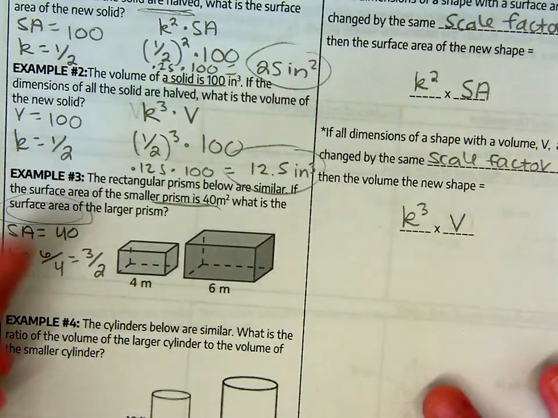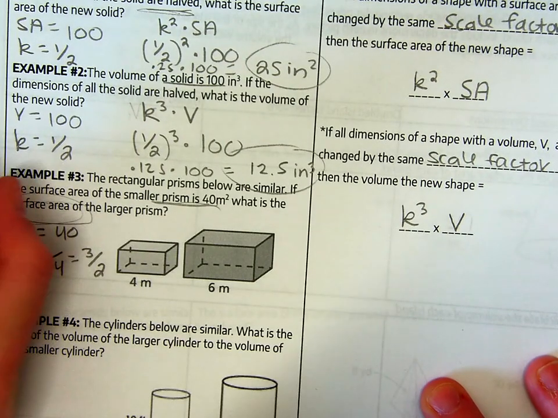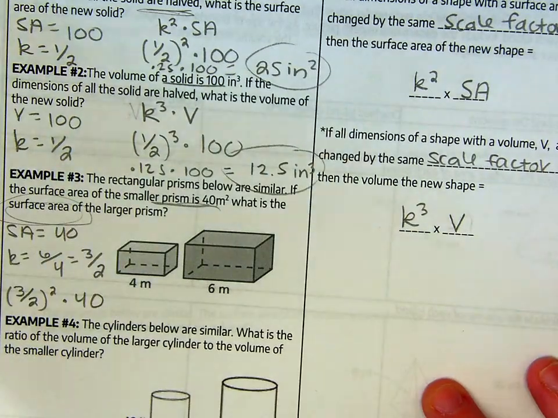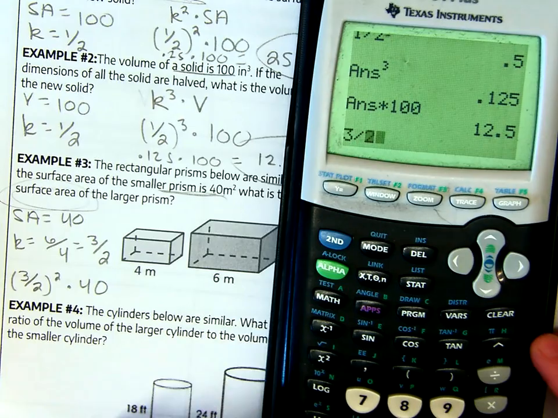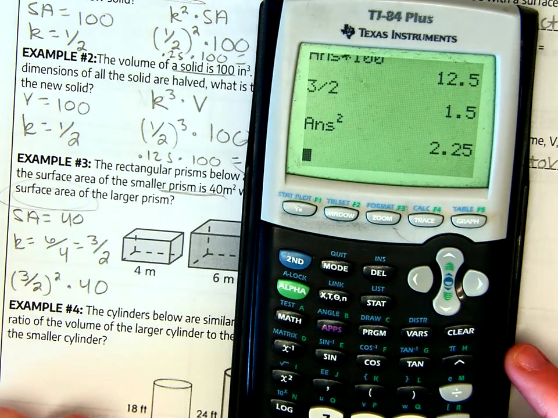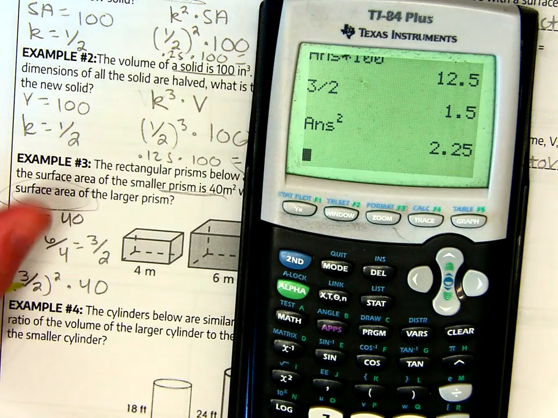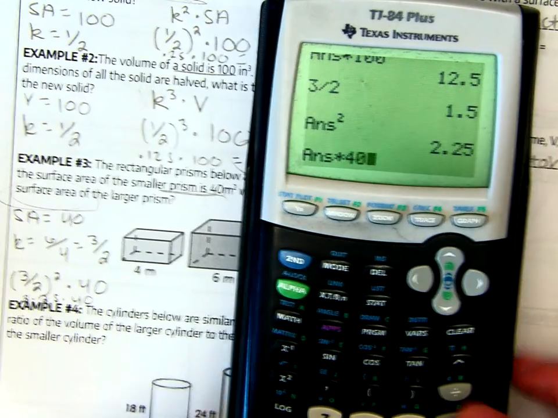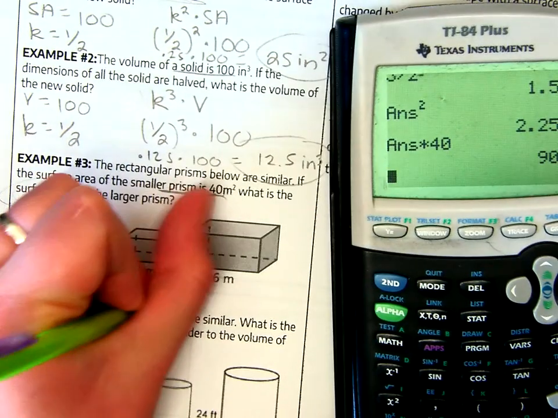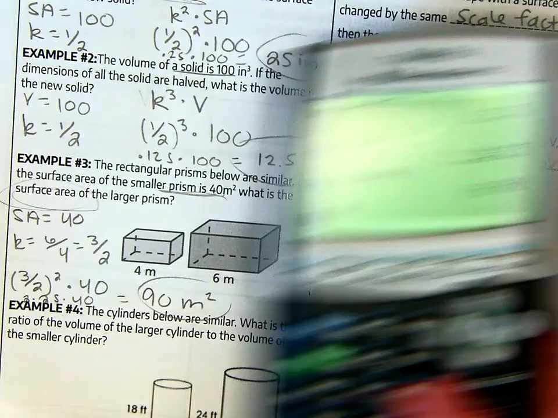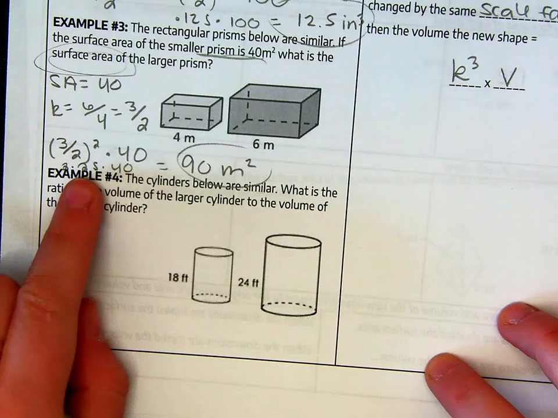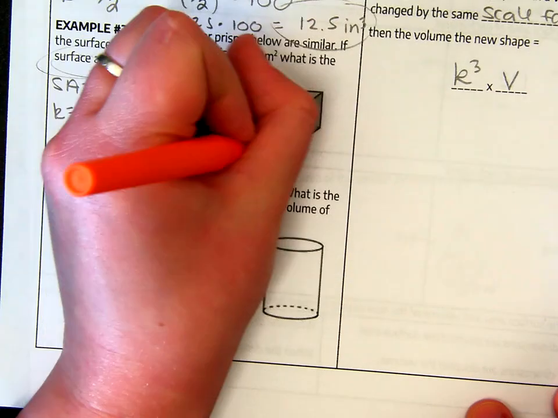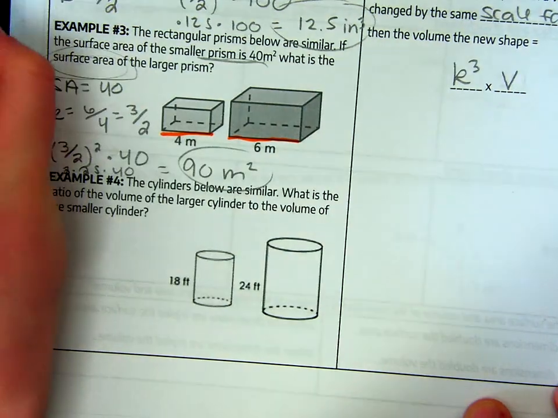I can do 3/2 squared times 40. So that's 2.25 times 40. That's going to equal 90 meters squared. Okay, so the extra step there is that I found that scale factor by dividing my 2 corresponding sides. That's how I figured out what K was.